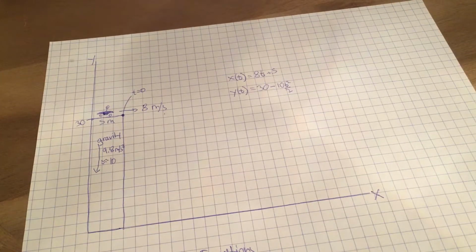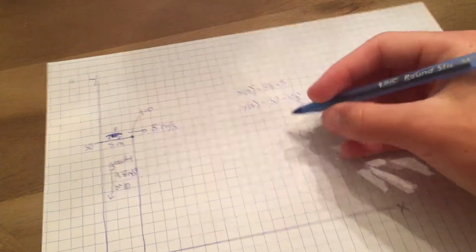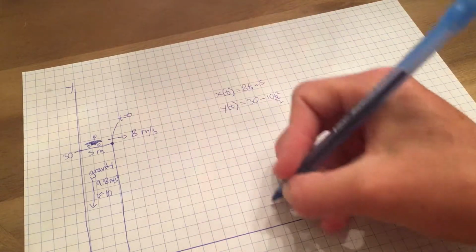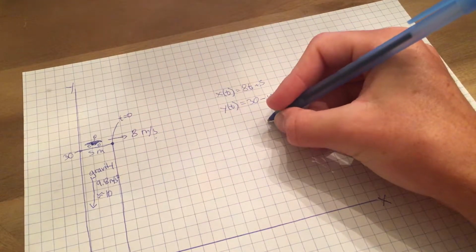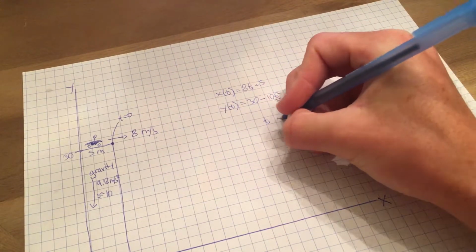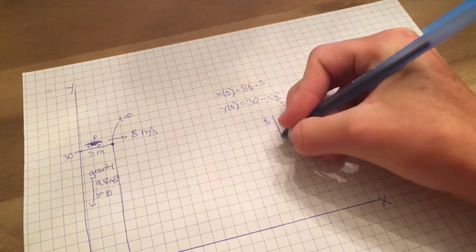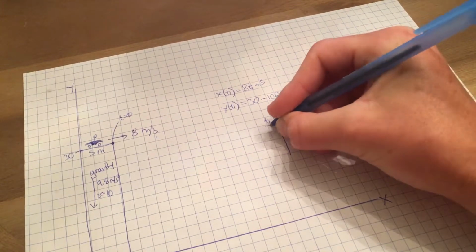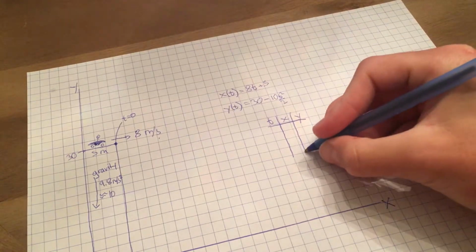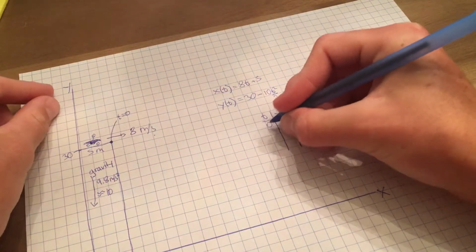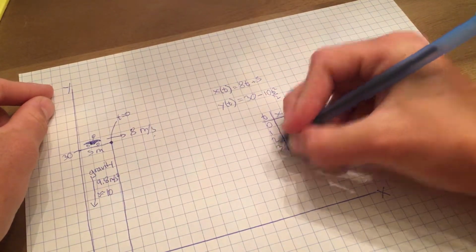So I will make a little chart over here, so it should be out of the way. I'll do it right there. Our time, X and Y, and just a little simple T chart. And so I'll say we'll do 0, 1, 2, 3.